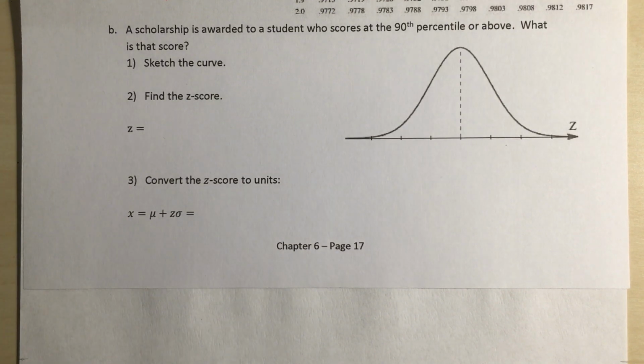Right, so we are going to work through another inverse normal problem in part B of the same example. A scholarship is awarded to a student who scores at the 90th percentile or above. What is that score? All right, so our first step is we are going to sketch our curve.